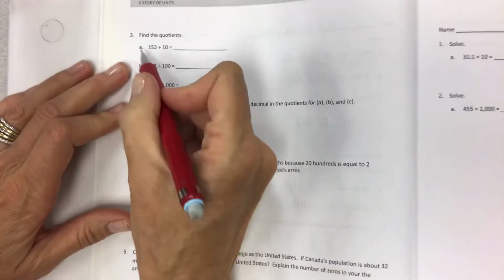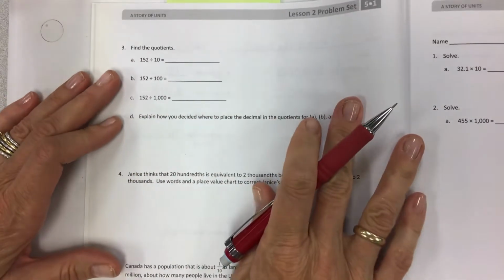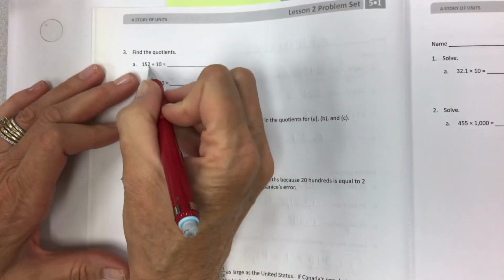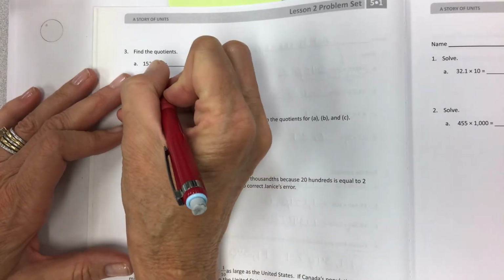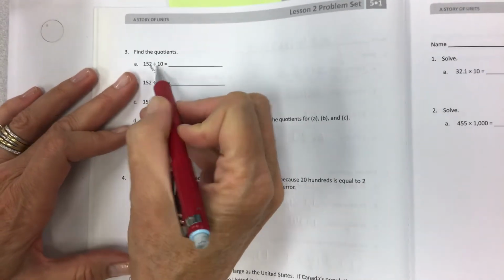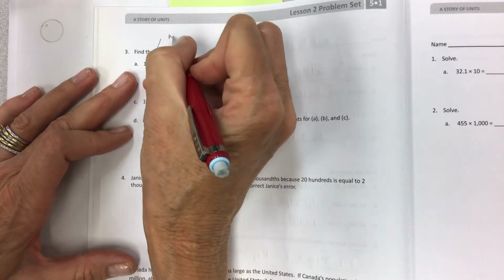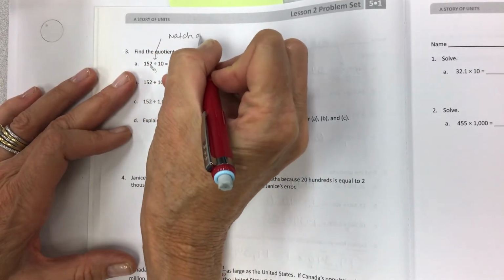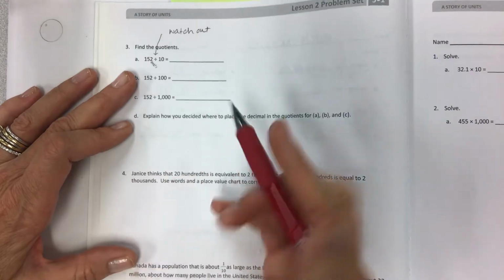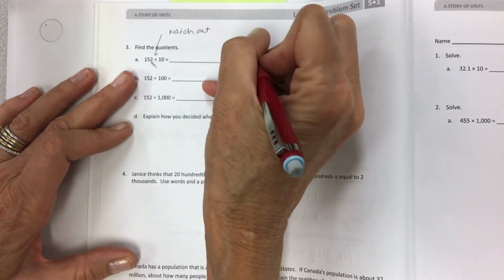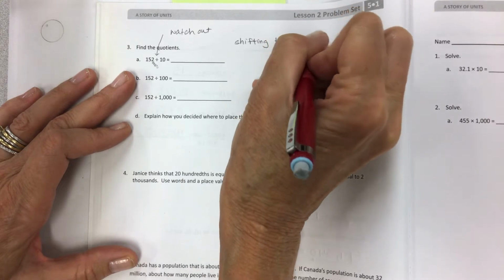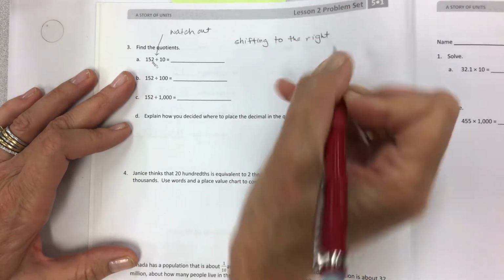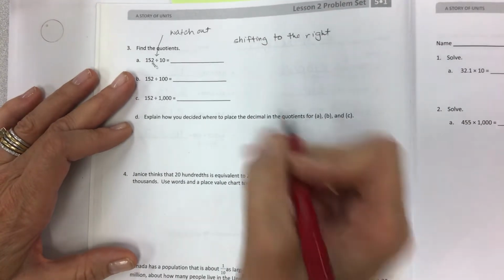All right, same kind of thing, but we're doing division. Find the quotients. So if I have 152, and this is a whole number, and this is ones right here, if I divide by 10, because we're going to watch out for the signs, that means I'm shifting to the right. And the right means that my number's getting smaller.